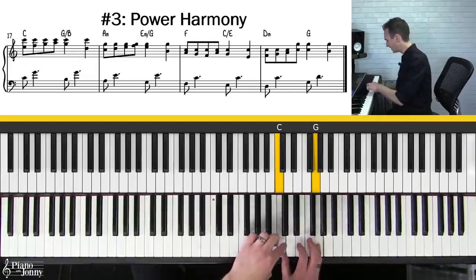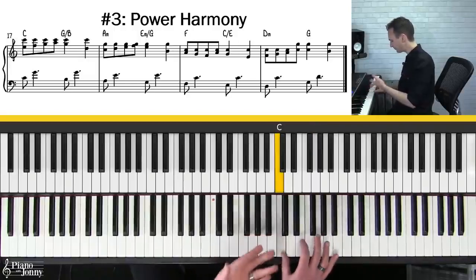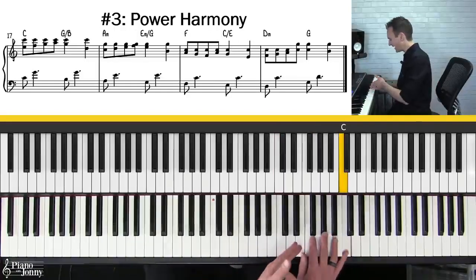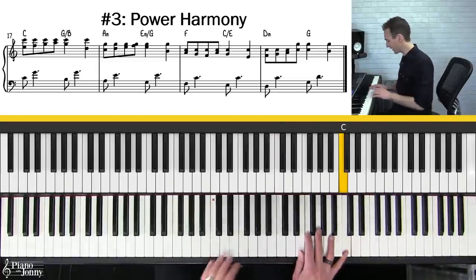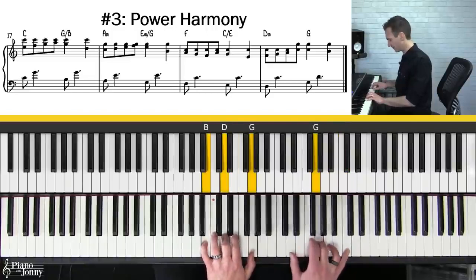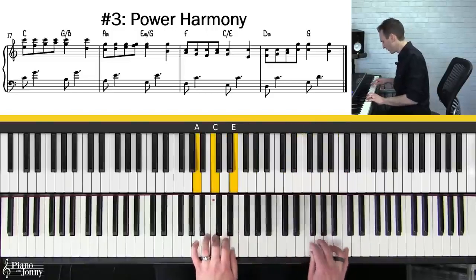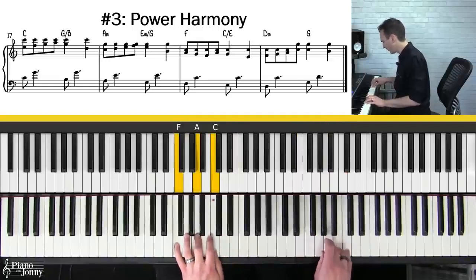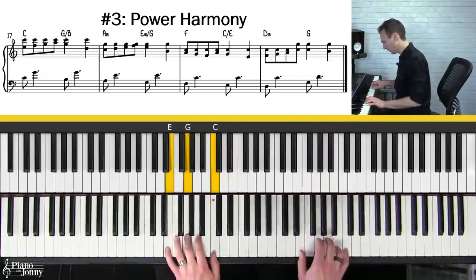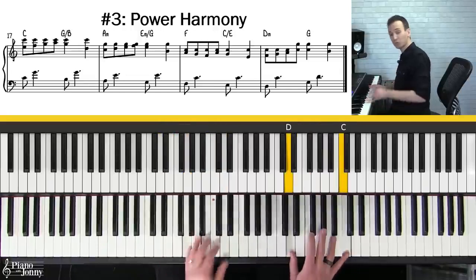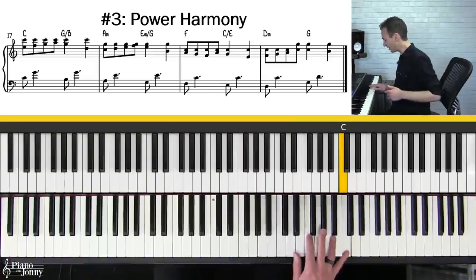Okay? So the way I like to start is I'll take that C and I'll think of it as an upper harmony. So I'm going to put it up here, and then I can take any notes from the C scale and make up little lines. Isn't that beautiful? So try making up some lines with the C on top.